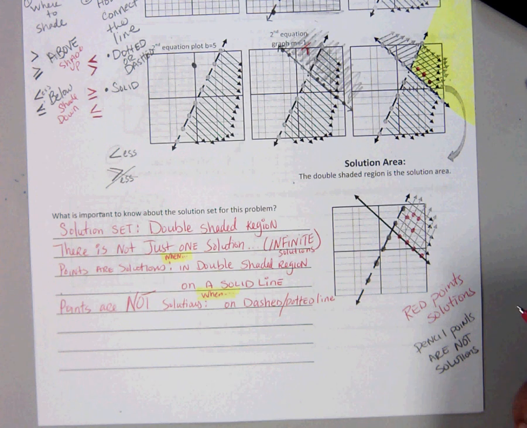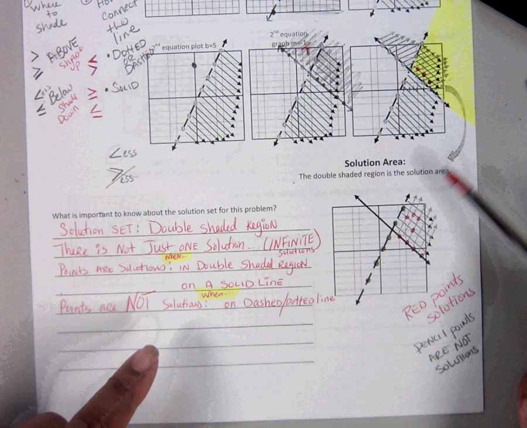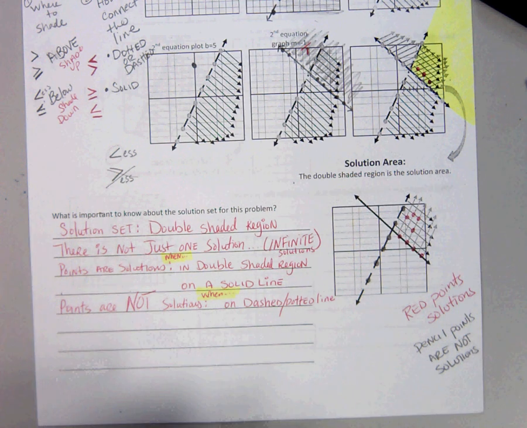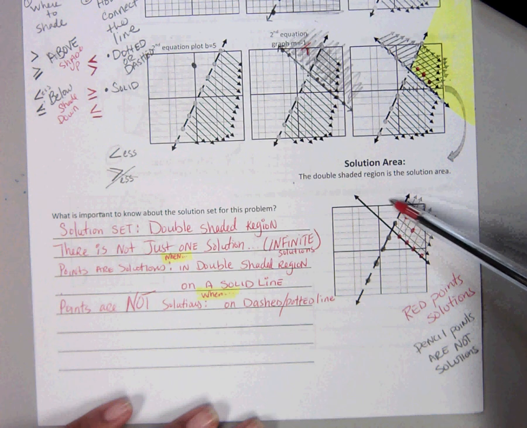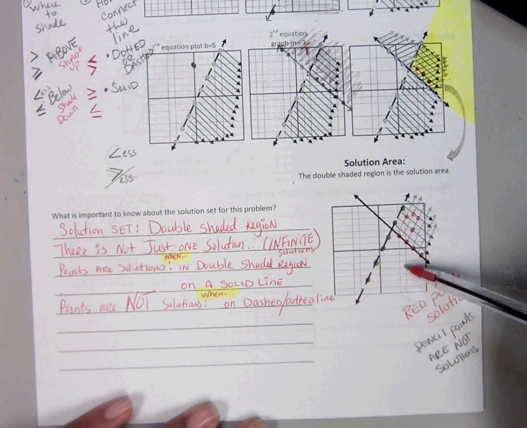Let's keep going. I'm waiting. I was thinking somebody would give it to me out loud, but everybody's just sitting there watching the video. Let's see. It's when it's not in the double shaded area. So not double shaded, not double shaded, not double shaded.